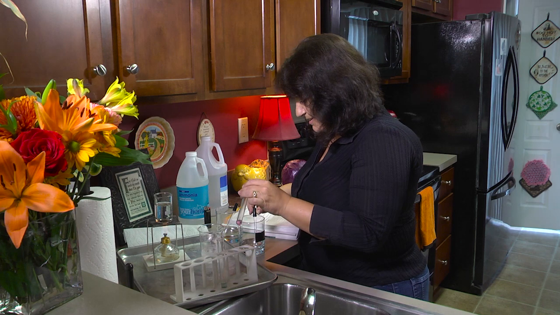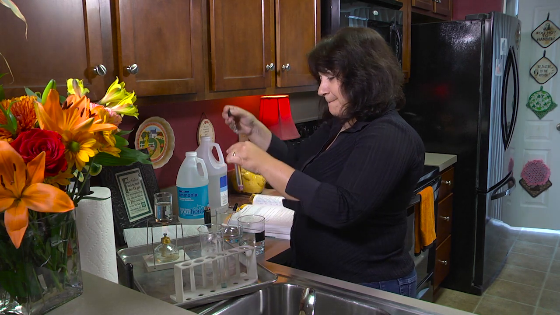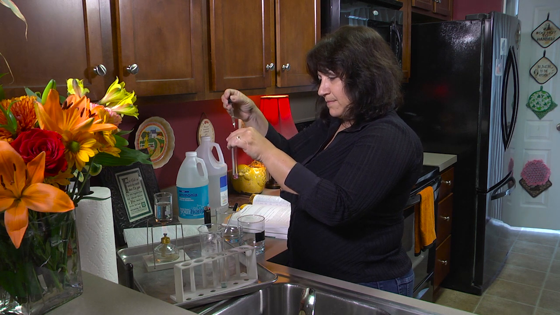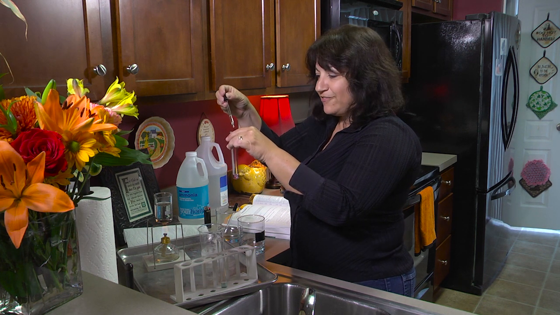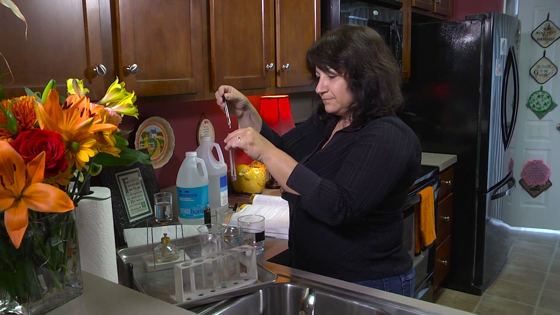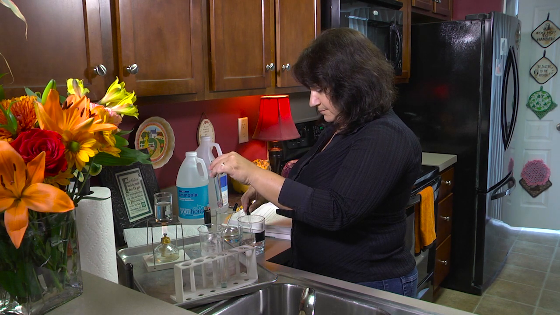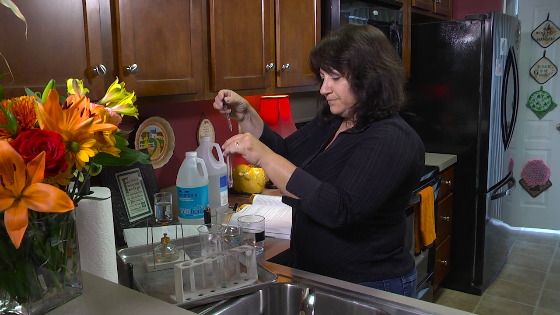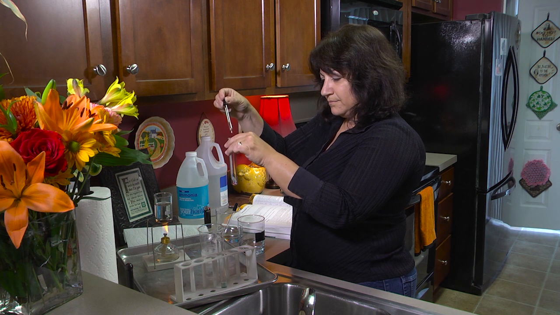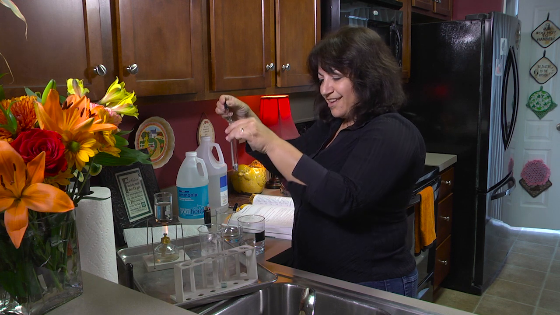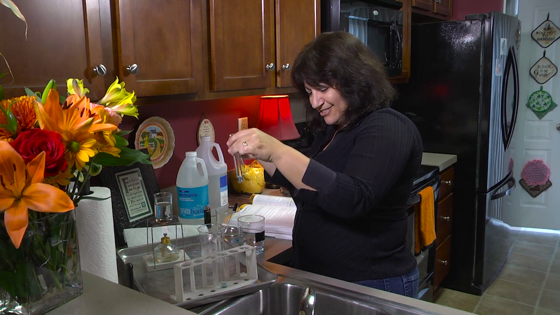Adding ammonia, one drop at a time, and swirling after each addition. And there it goes, just until it turns green.